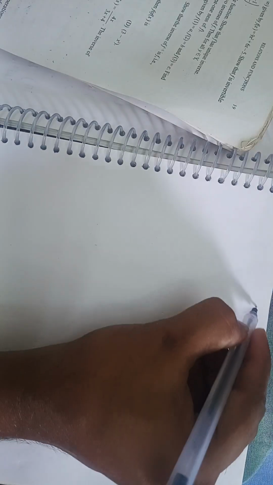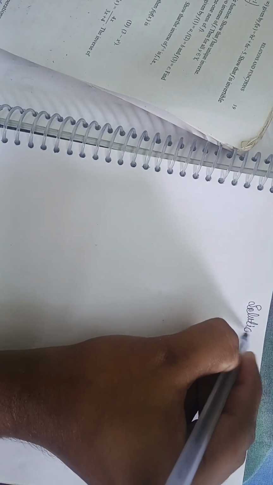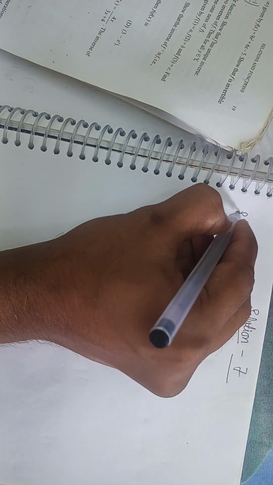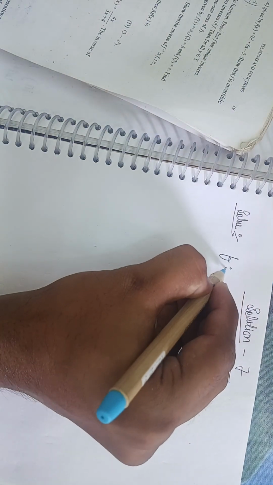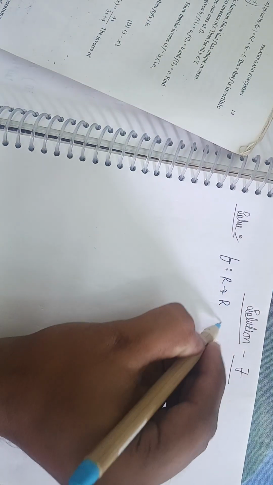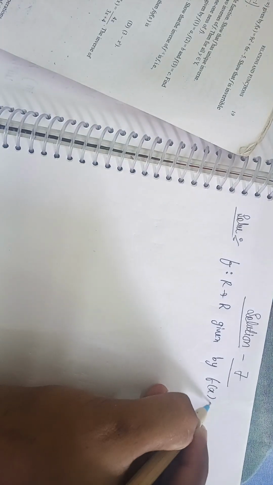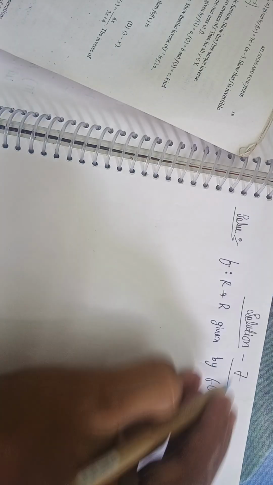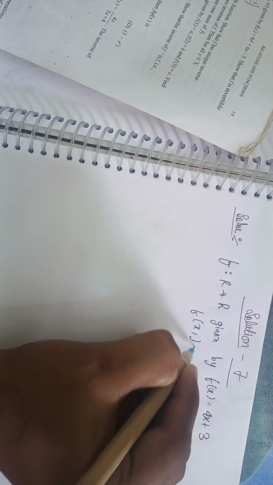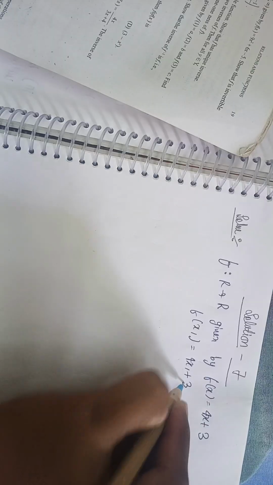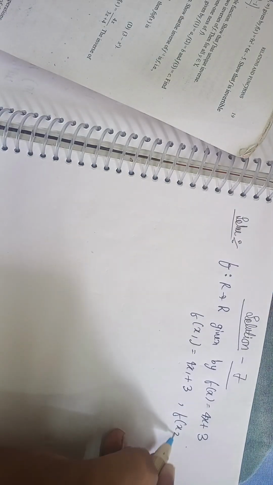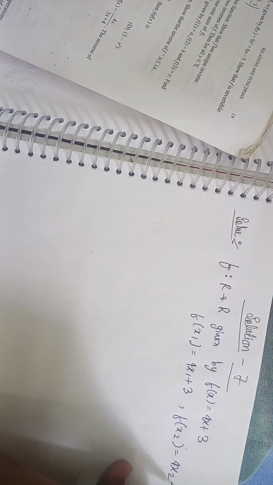Solution for question number 7. Question 7 says that according to the question, f relates R to R given by f(x) = 4x + 3. So f(x1) = 4x1 + 3, and f(x2) = 4x2 + 3.